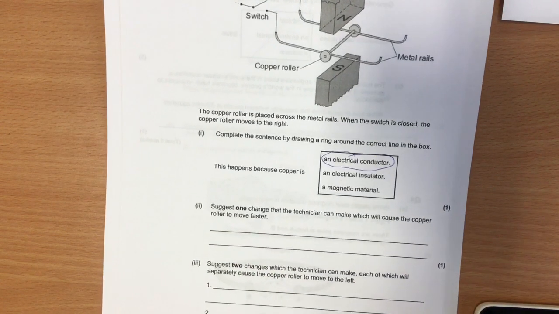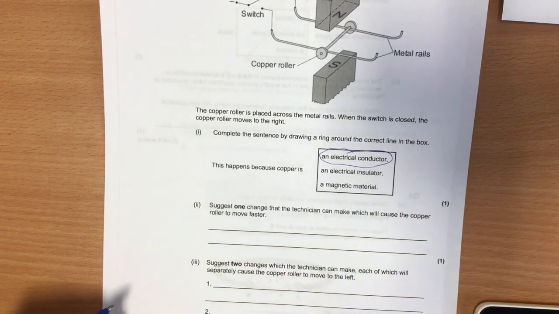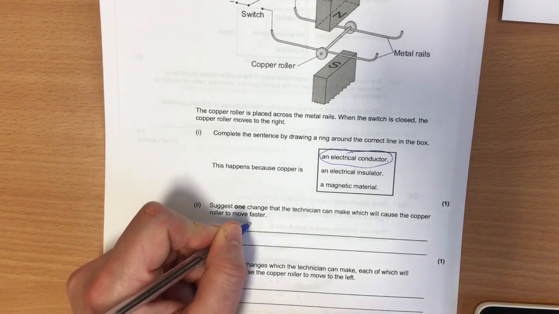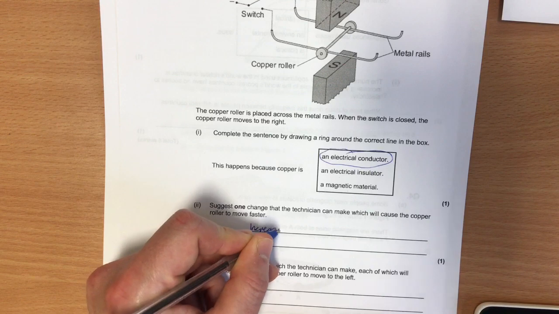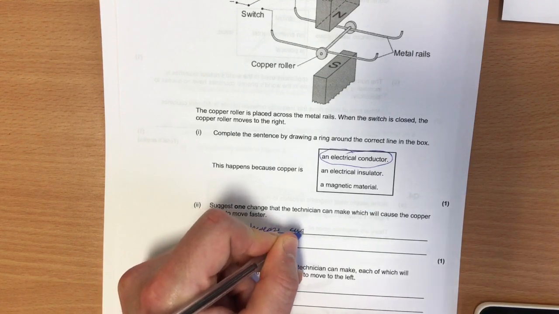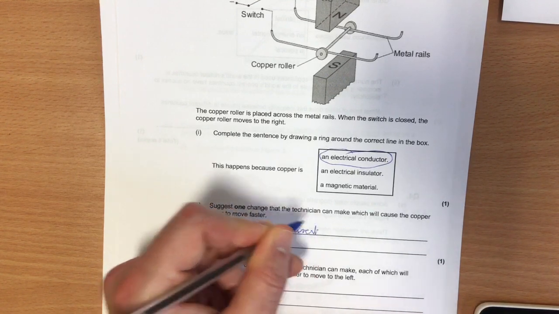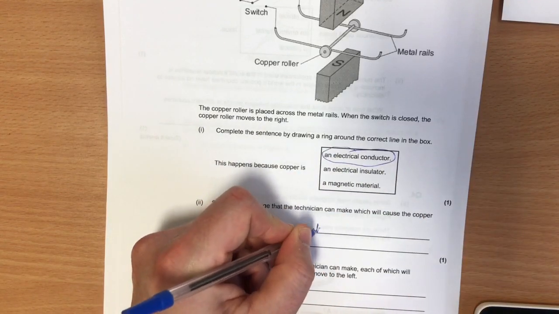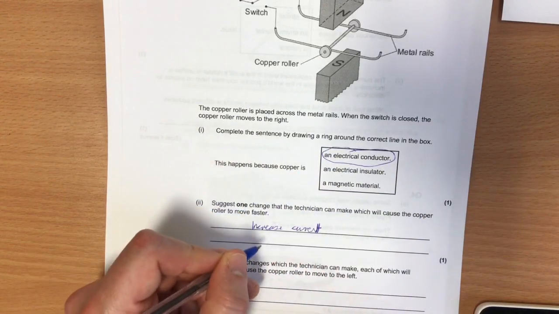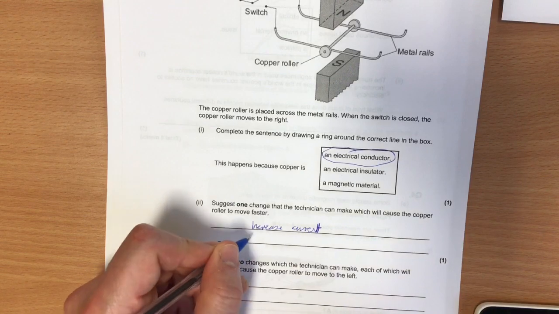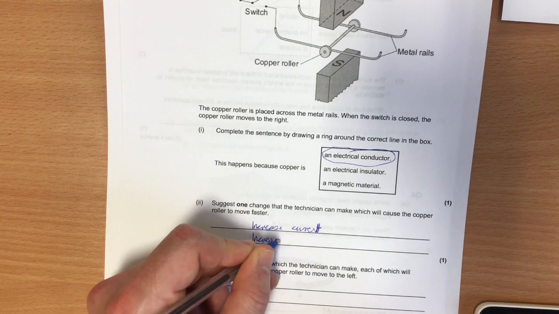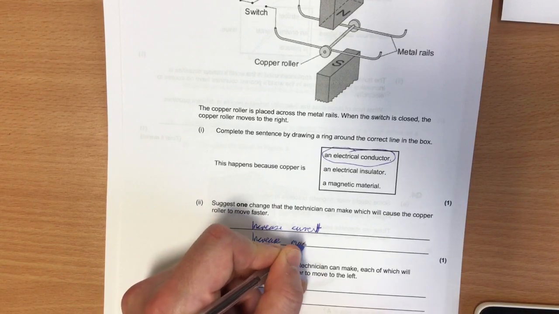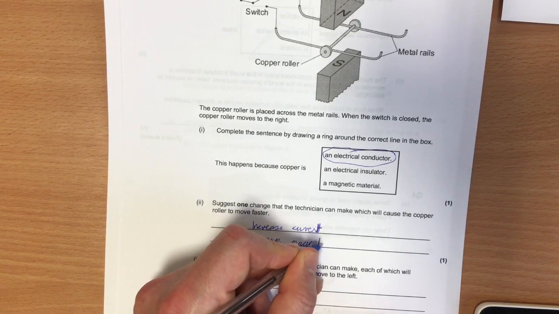So that's just a question about increasing the force. So just like number 1 and number 2, you could increase the current. One mark, current, that's a T. It's only 1 mark, so either increase the current, but of course you could also write increase magnetic field strength.